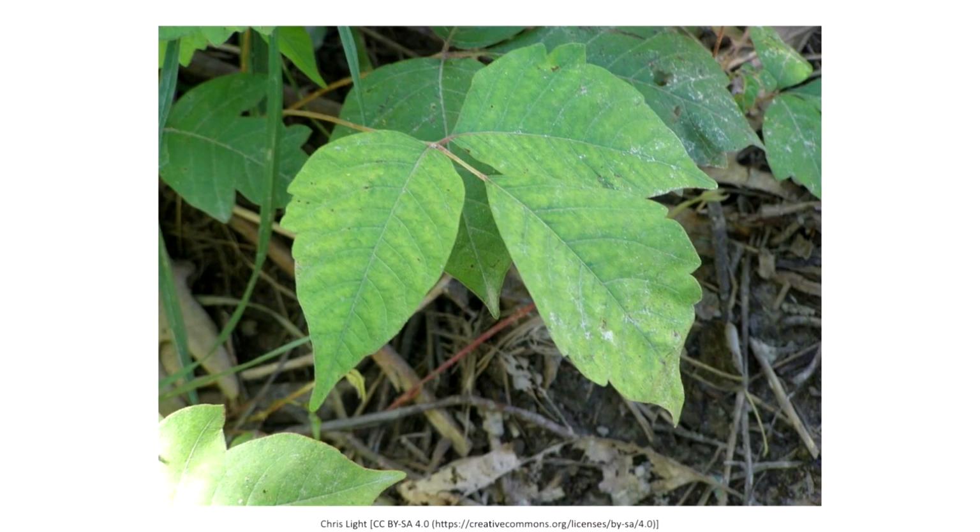Here's an image of poison ivy. Because it may appear so inconspicuous, patients often come in contact with it when hiking or engaging in similar outdoor activities.